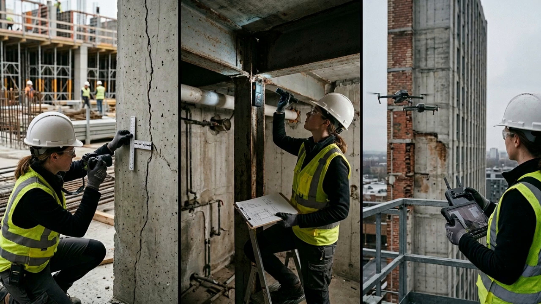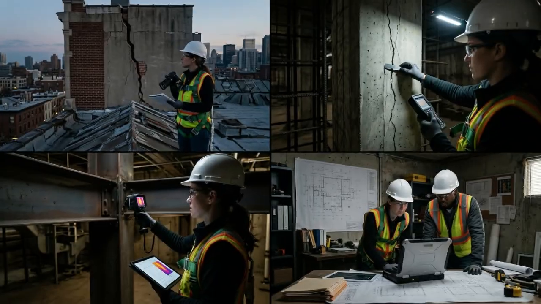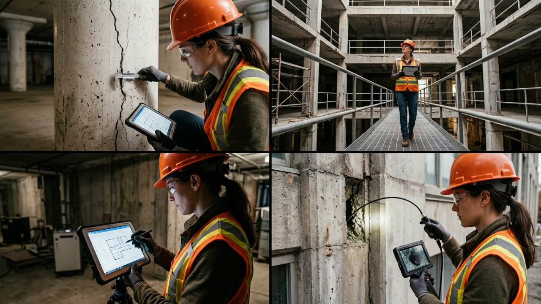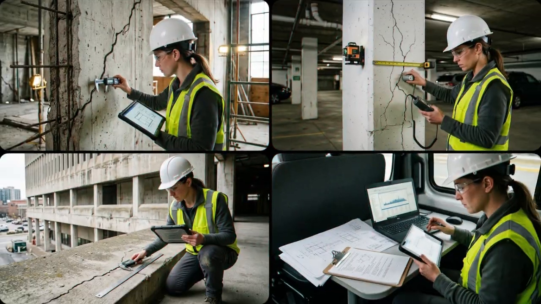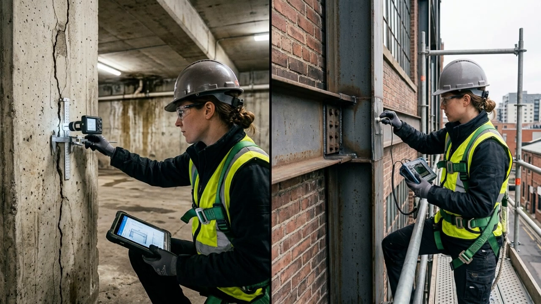Engineers don't simply look at a crack. They investigate the cause. This may involve site inspections, crack measurements, foundation evaluation, drainage assessment, structural analysis. The goal is to identify the source of movement. Repairing the crack without fixing the cause is only a temporary solution.